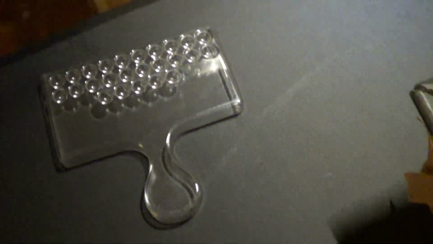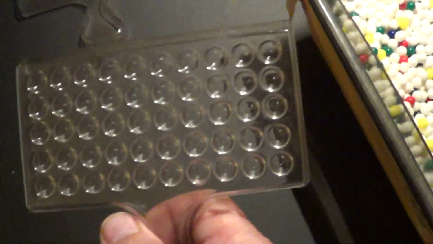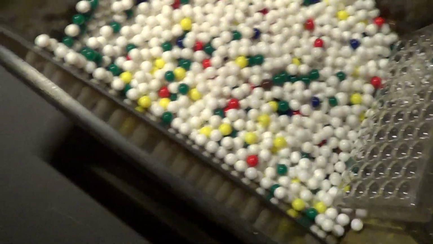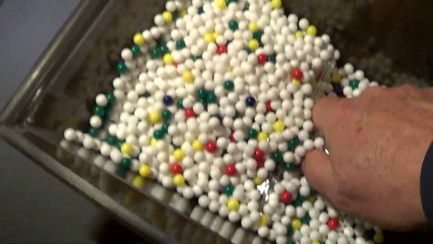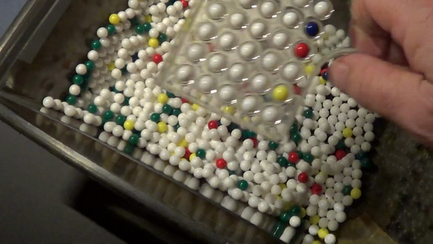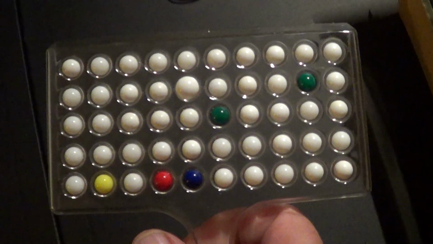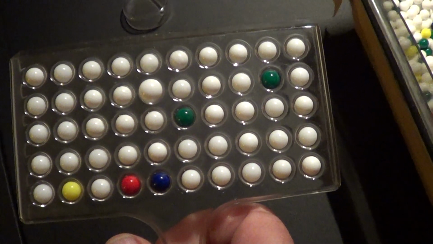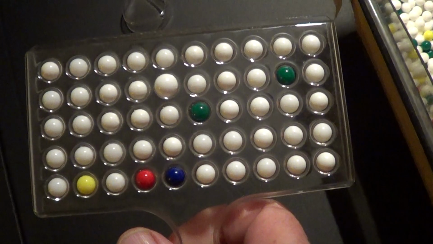There's my 25 paddle. Now I've got a 50 paddle. It's 10 rows of 5. First sample, random sample of 50. I have 45 out of 50 that I count as white.